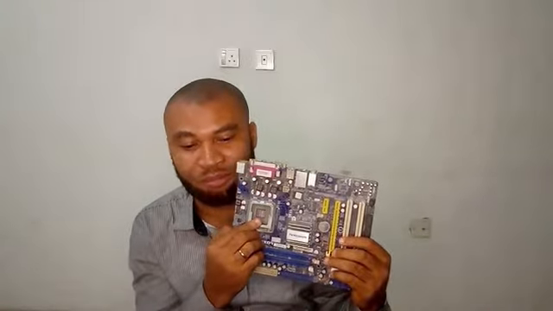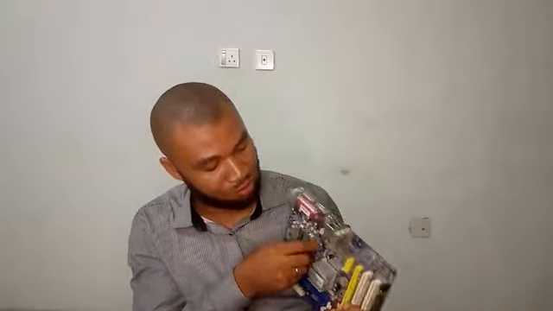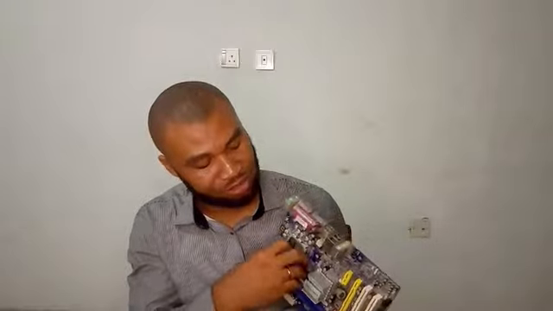I told you about the retention arm. When you want to remove the processor, you bring out the retention arm, and then you remove it. I already removed the processor in this case, and that is what we have here. And I went ahead to explain the functionalities of this processor, how it works.